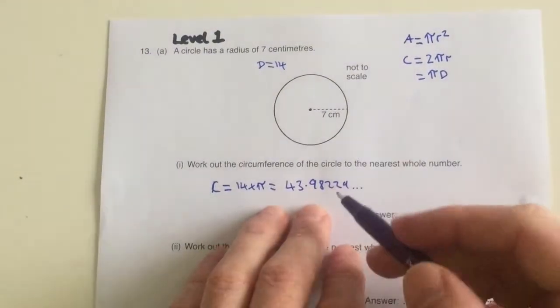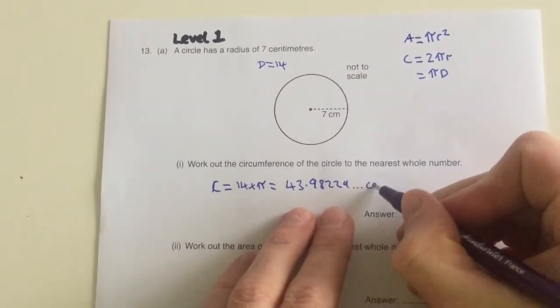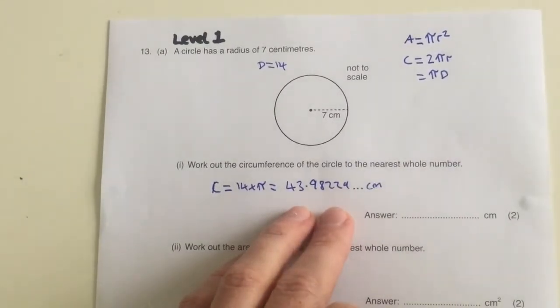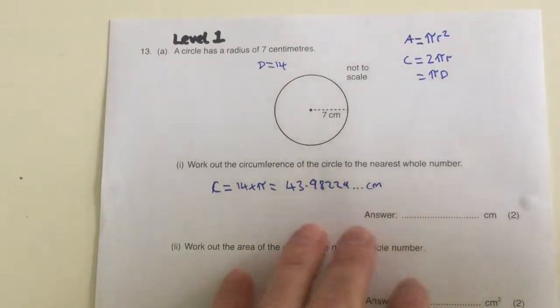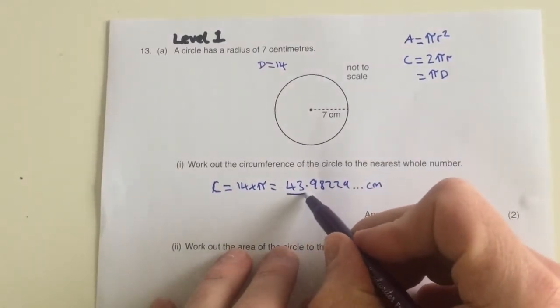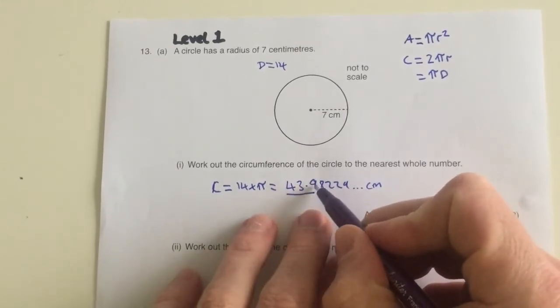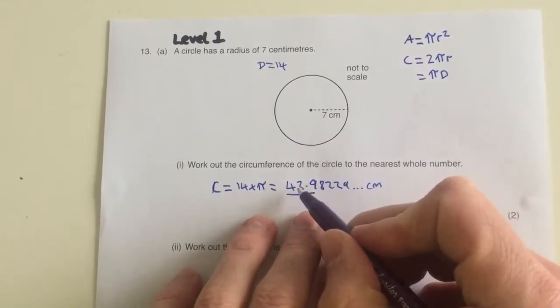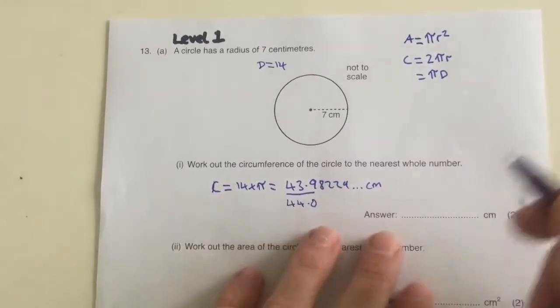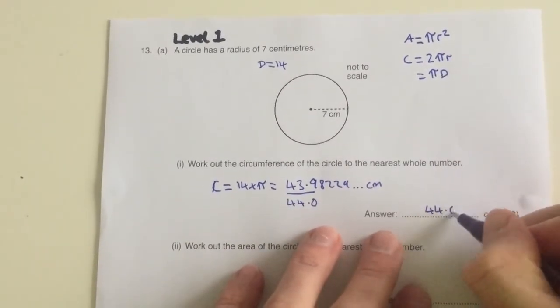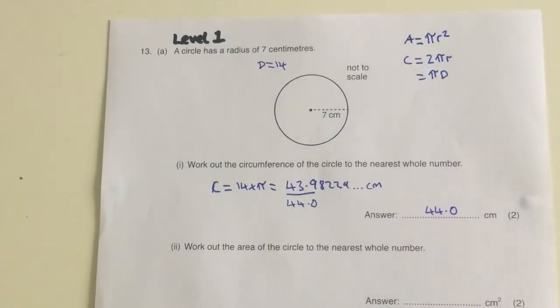And then this number here is going to be our answer, but we must remember to write it to 3 significant figures, and that's the other thing about this topic. You need to be able to round correctly, otherwise you'll get it wrong. So 3 significant figures is the 4, 3 and the 9, but the 8 rounds up, making the 9 a 10. Can't have 10 in that column, it's 44.0. You'd get the mark if you just put 44 as well.